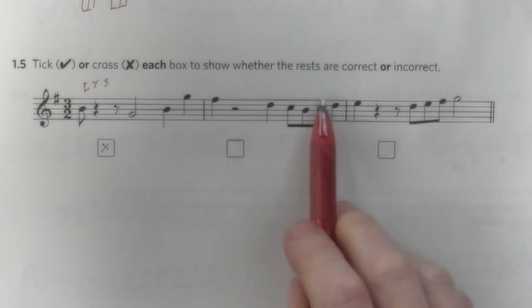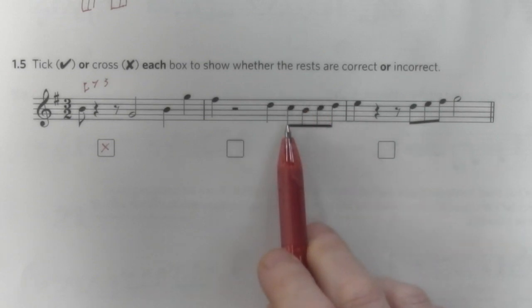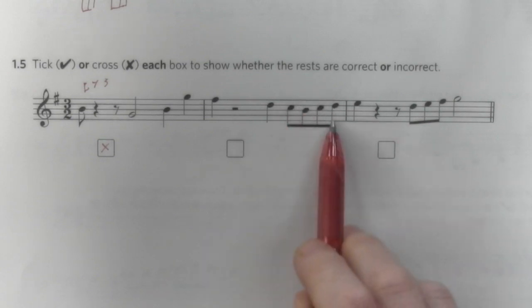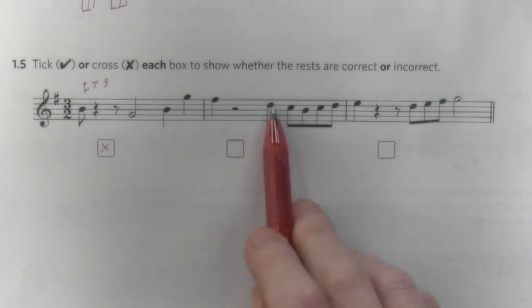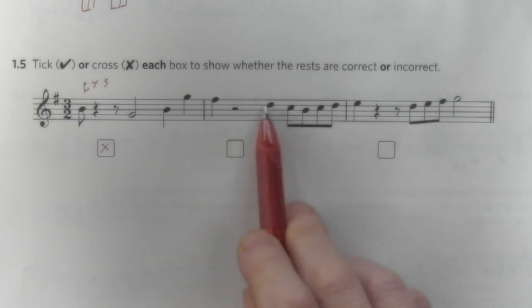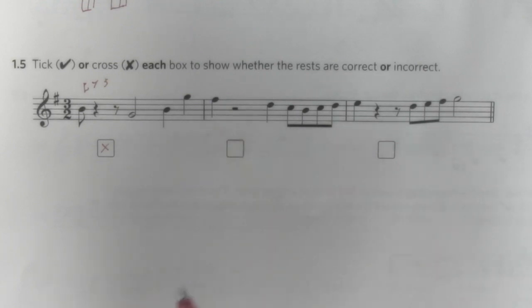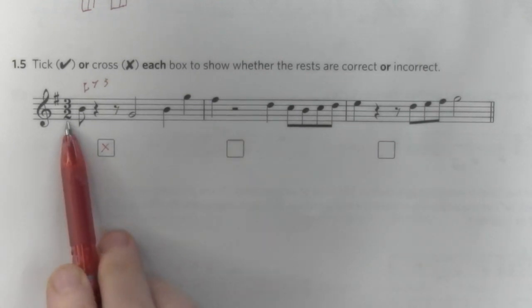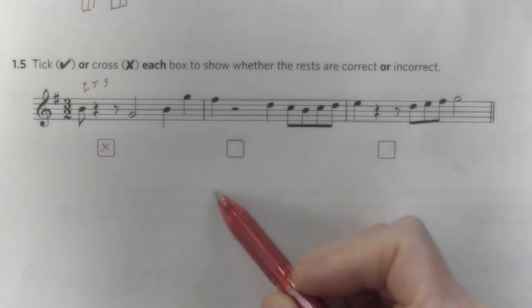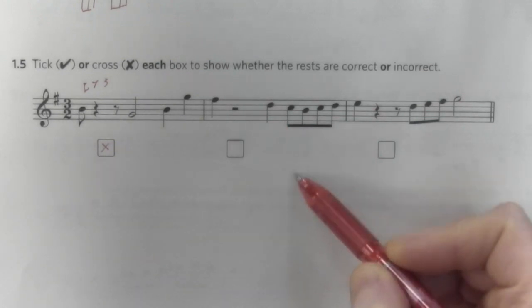Let's have a look at the second bar. We have 1 minim here, 2 crotchets equals 1 minim, and another minim here. Now, we always say that we need to see the 3 movements. So we need to see 1, 2, and 3.